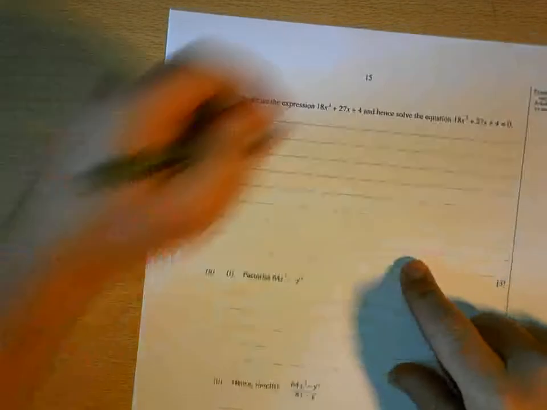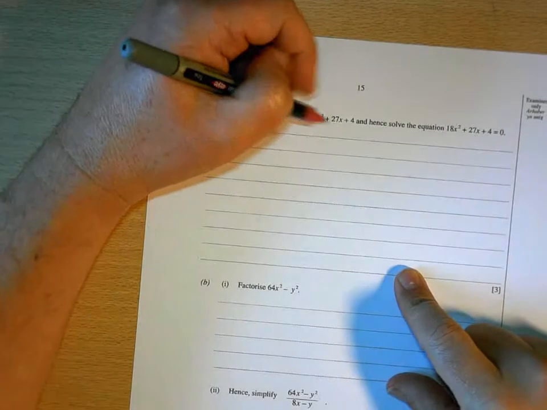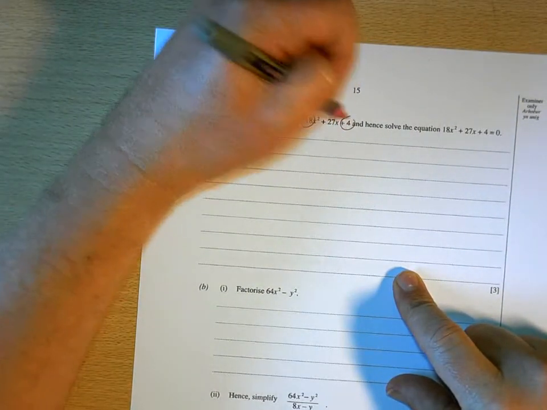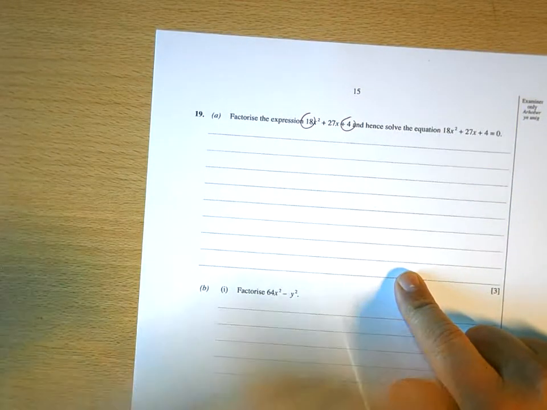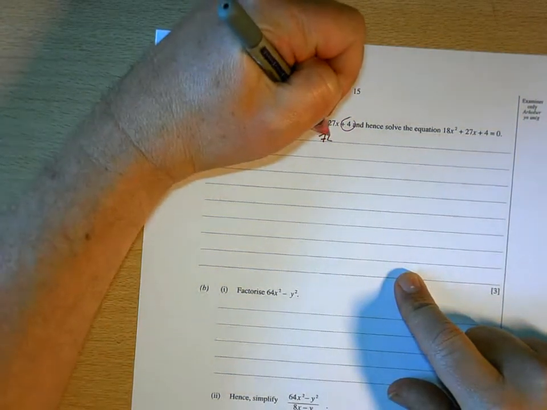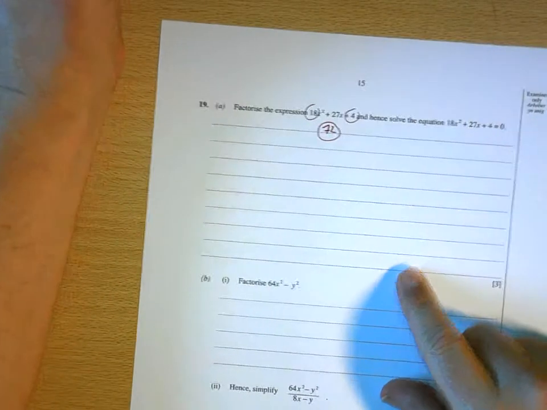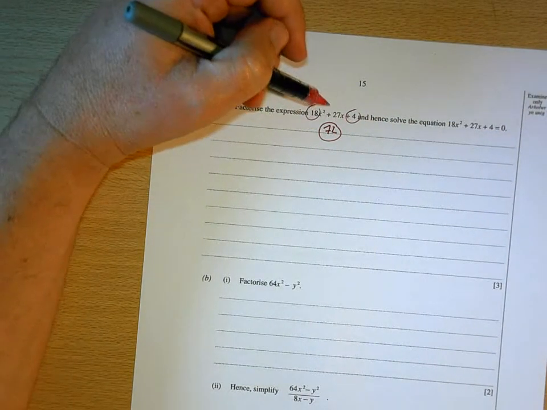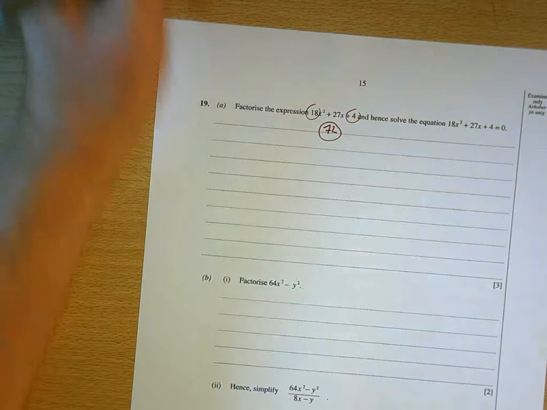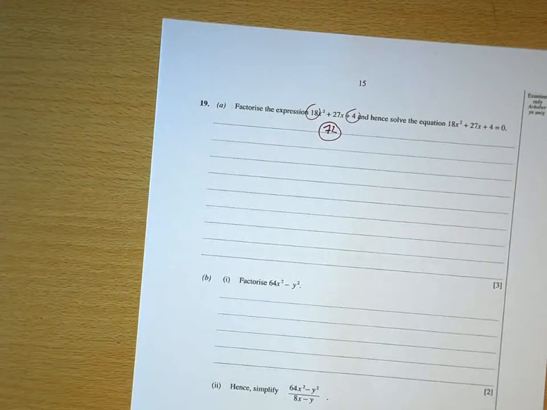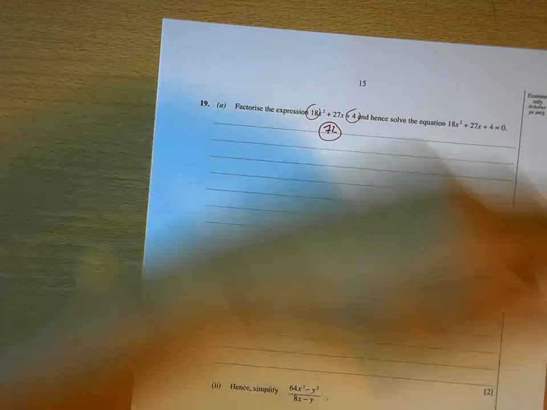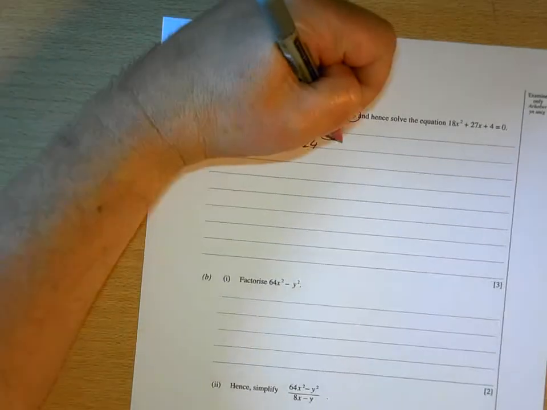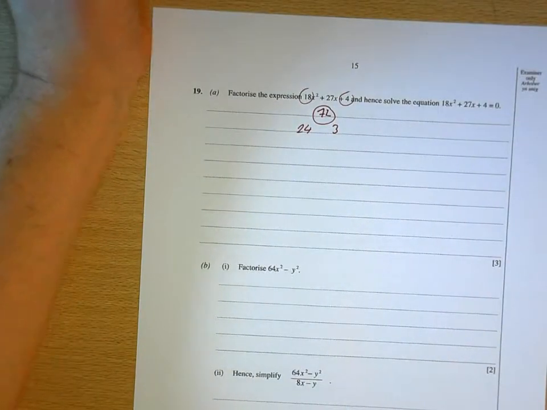Okay, here we got 18 times 4. When you multiply 18 by 4 you get 72. So I'm looking for two numbers that multiply to give 72, add to give 27. 12 and 6 won't do it. 9, 24, 3. 24 times 3 is 72.